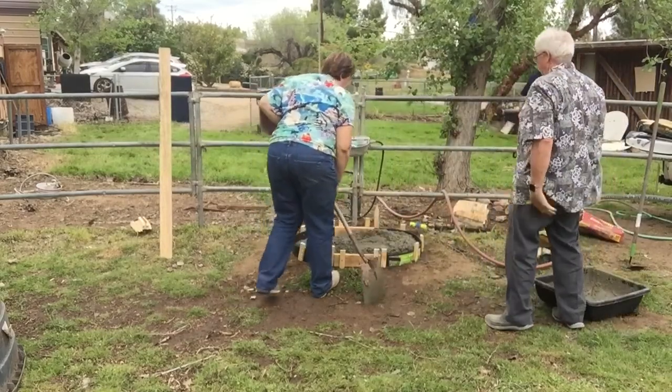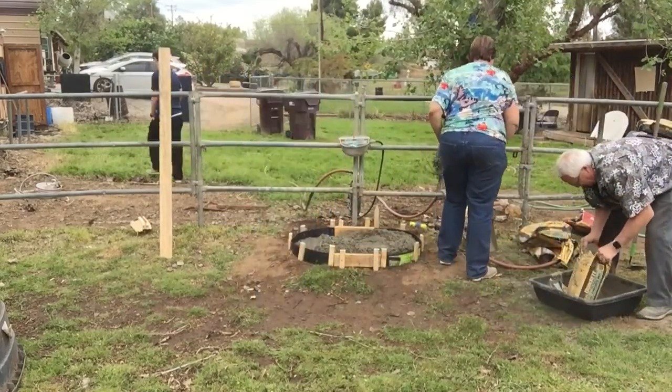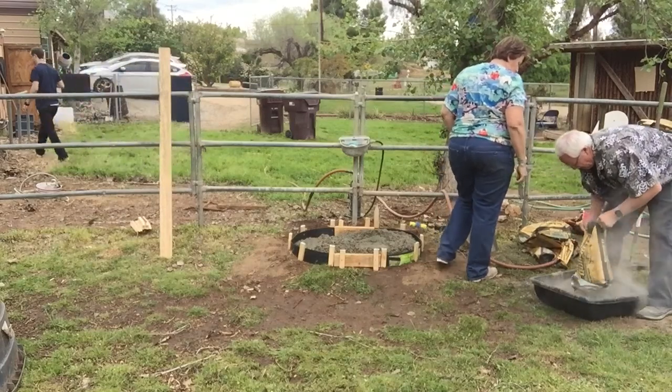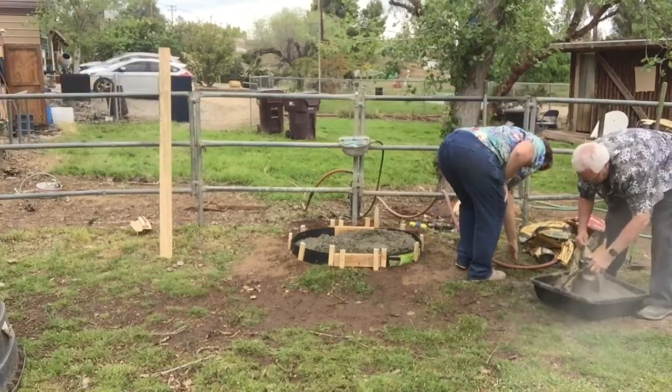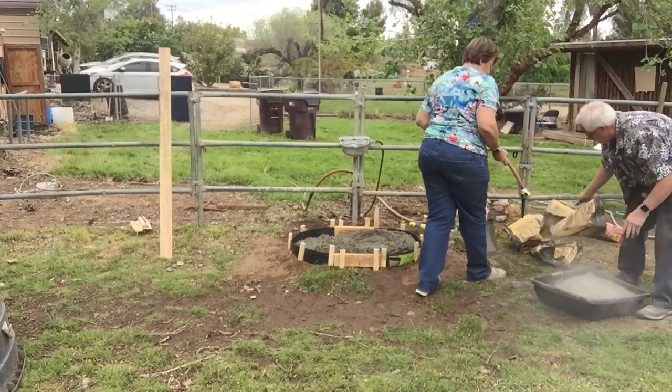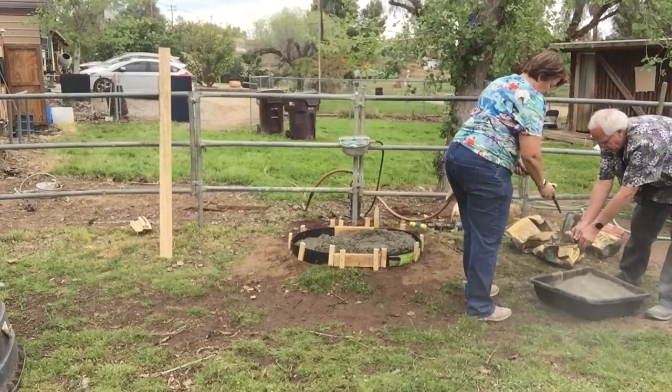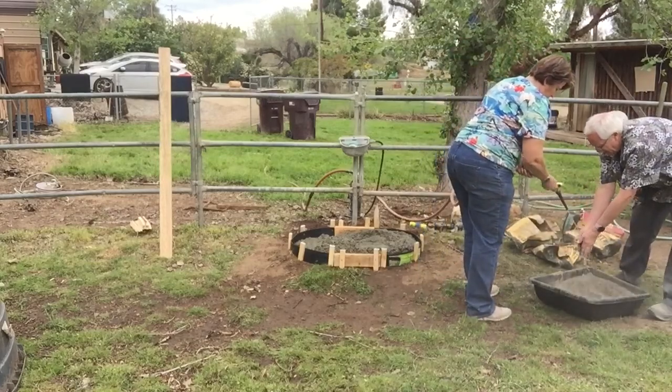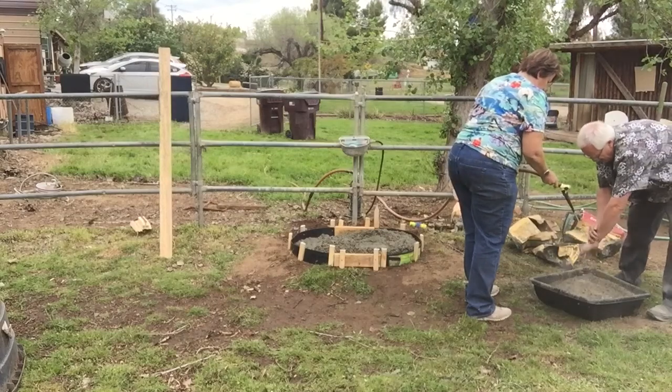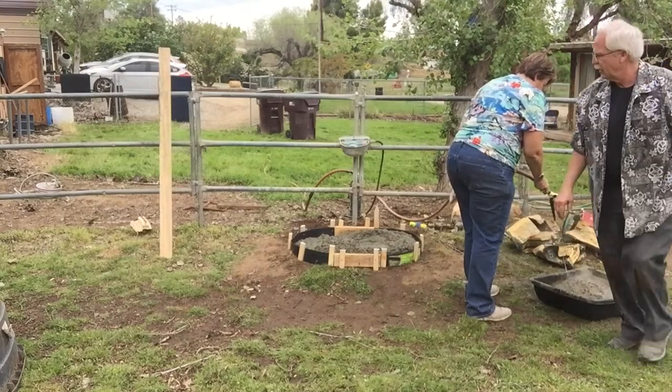To finish this project, we will have to keep mixing concrete until we have enough to fill up the space inside the forms. It is also important to wash any concrete dust or wet concrete off your skin because it is caustic, meaning it could hurt your skin if you leave it on.